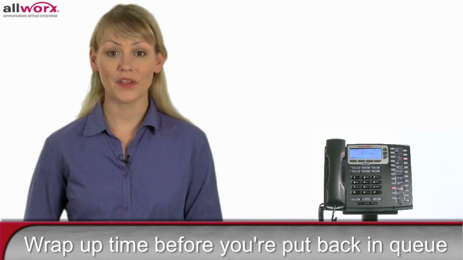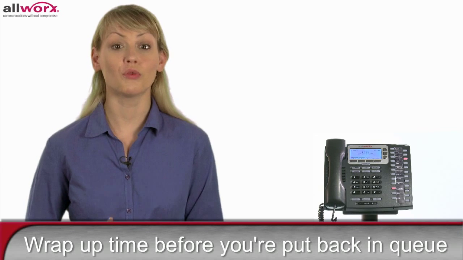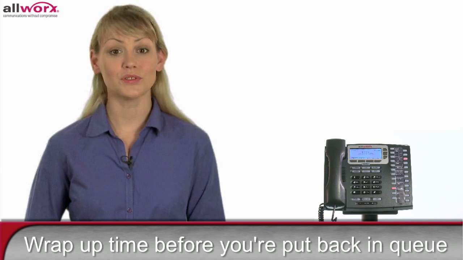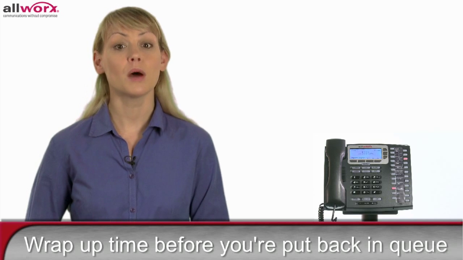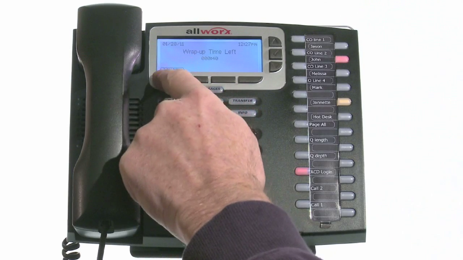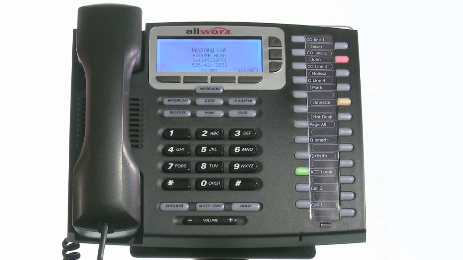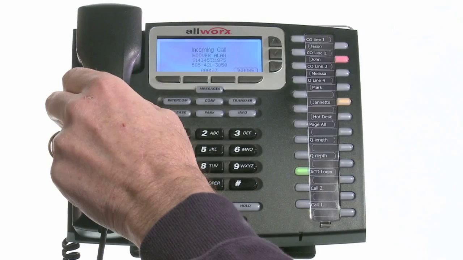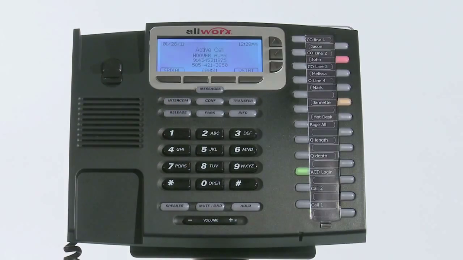After you hang up, there is a predetermined time called wrap-up time. This allows you to complete whatever task you need before you are placed back in queue. If you finish early and want to end the wrap-up timer, simply hit the cancel function using the left button below your display. If there is a call in your queue, the next call will ring your phone.